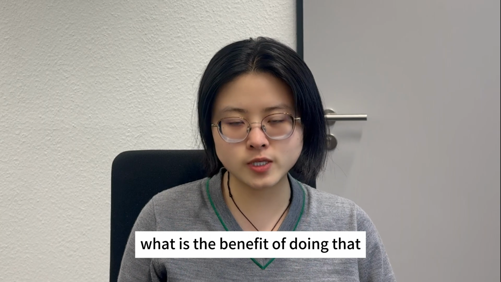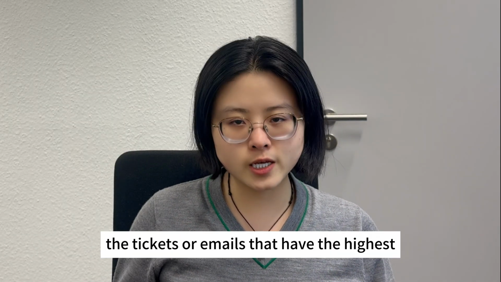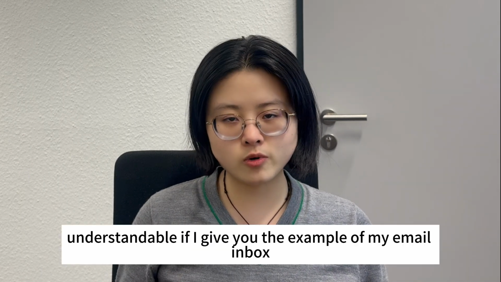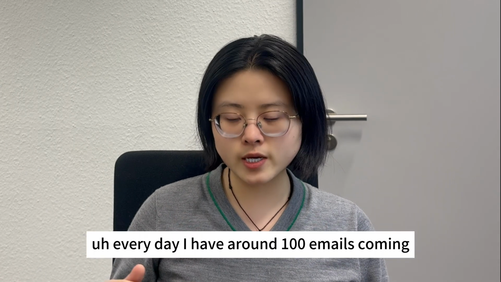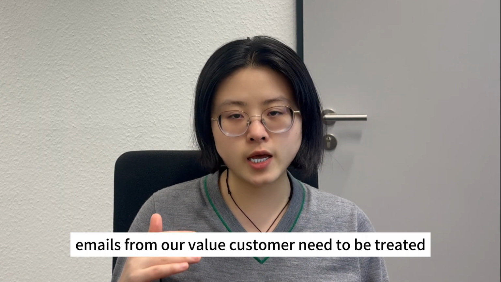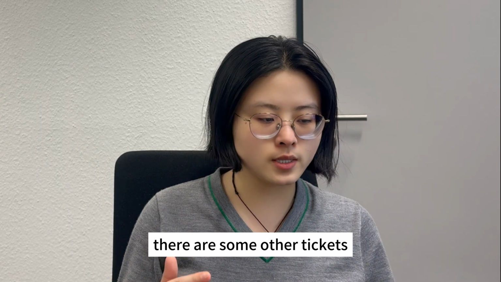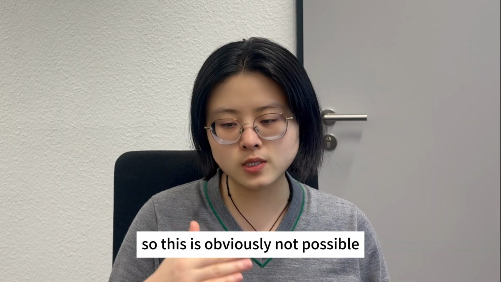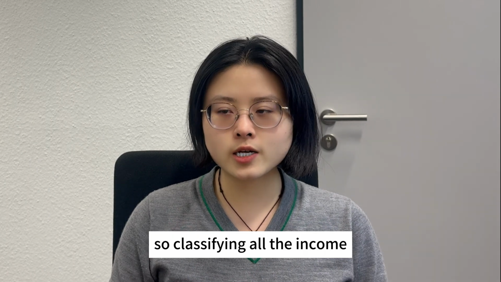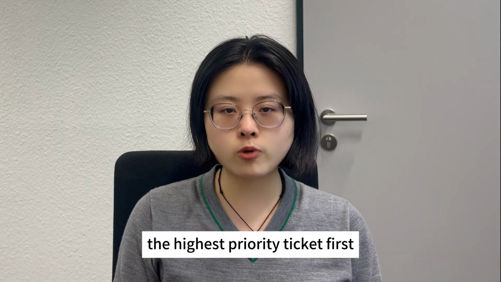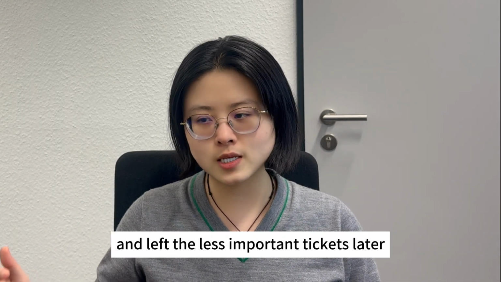What is the benefit of doing that? The first benefit is that the tickets or emails that have the highest priority will be handled first. This is easily understandable if I give you the example of my inbox. Every day I have around 100 emails coming. Some emails from our valued customers need to be treated at highest priority, while there are some other tickets like spams that can be treated later. If you don't have some kind of sorting algorithm or any kind of sorting technique, you have to go through them manually. This is obviously not possible. So classifying all the incoming email by their content or their intention can definitely help you to address the highest priority ticket first and leave the less important tickets for later.